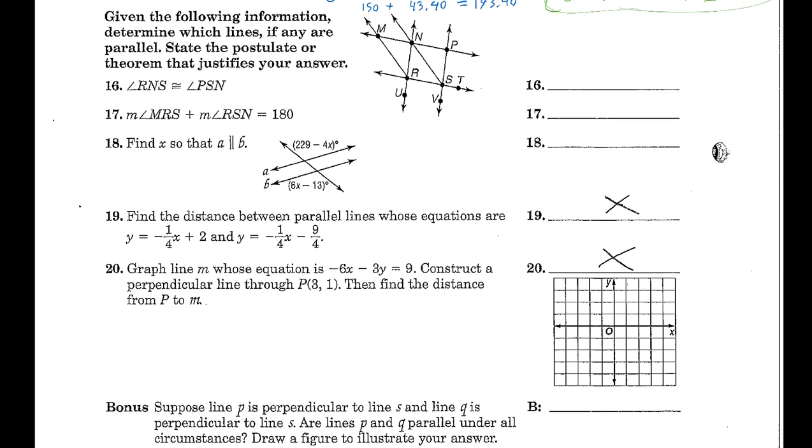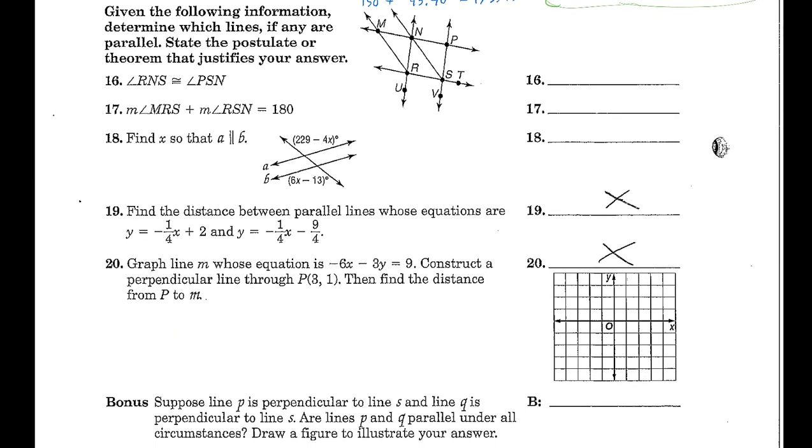All right, given the following information, determine which lines, if any, are parallel. State the postulate or theorem. So if we know that angle RNS, this angle, is congruent to PSN, this angle, well, those are alternate interior angles along this transversal, telling us that the sides that form the angle, this side and this side, must be going in the same direction. So that means these two lines are parallel.